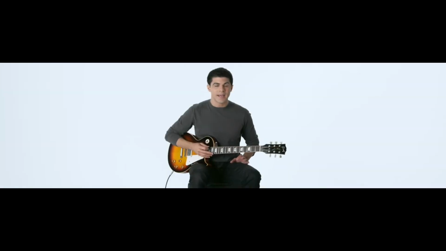We'll be using the names half step, whole step, minor third, and major third throughout this lesson. So keep in mind that a half step interval is 1 fret, a whole step interval is 2 frets, a minor third interval is 3 frets, and a major third interval is 4 frets.